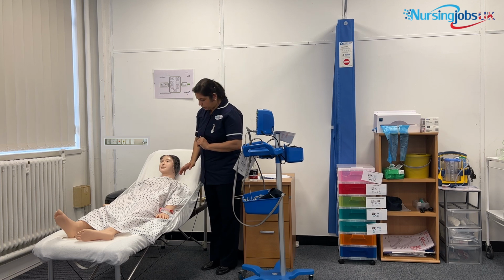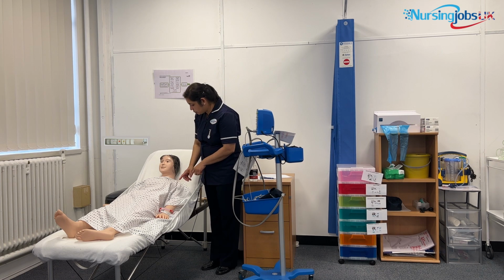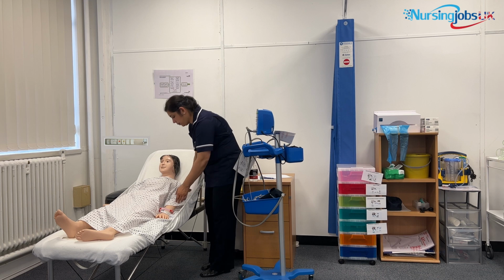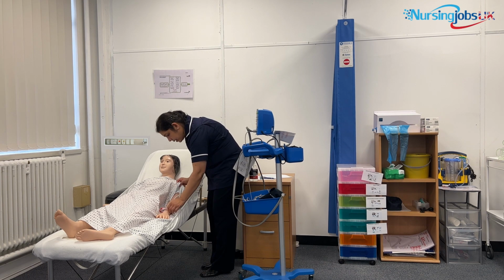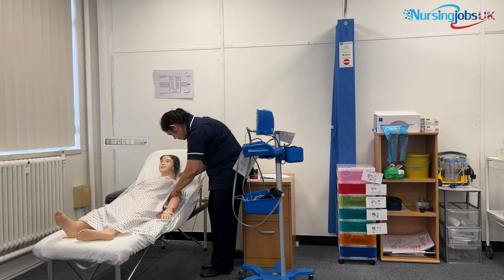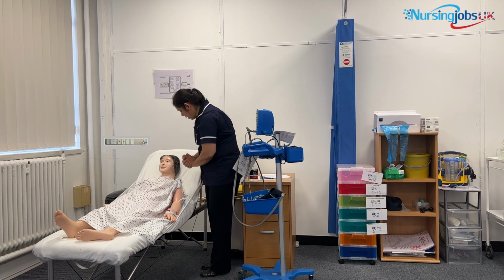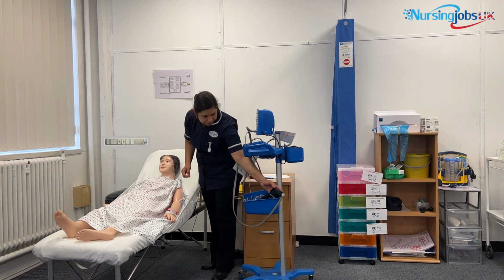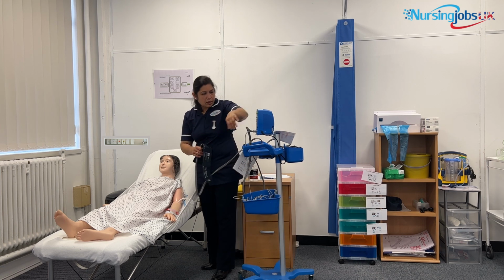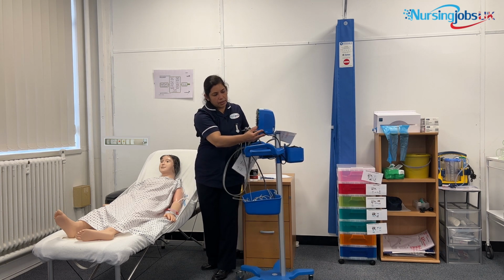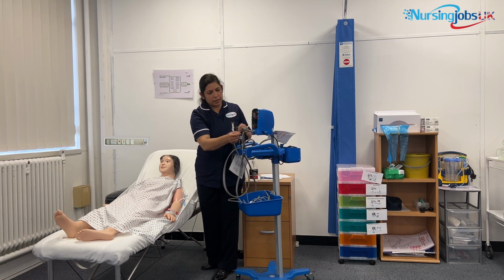Okay, Joe. Is that okay? Can I just expose a little bit on that hand? Okay. I can see that there is no cannula or fistula, and I can see that there are no skin lesions or any swelling or any skin problems on this arm. So I can proceed with this one. So I am pressing on with this blue button.